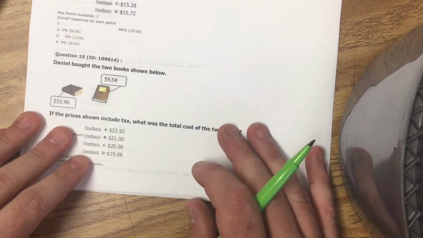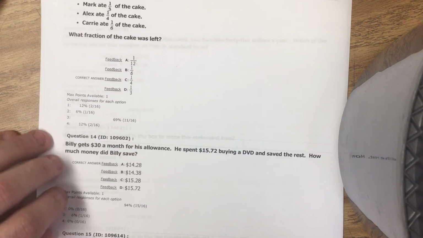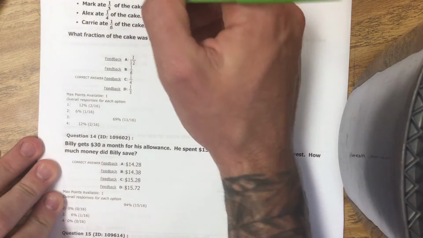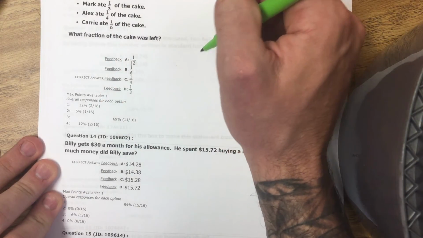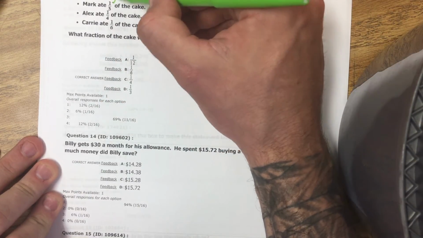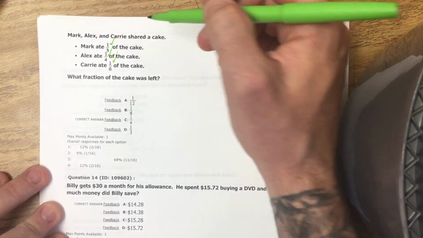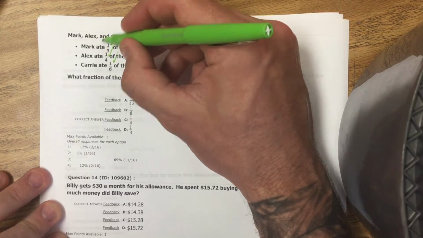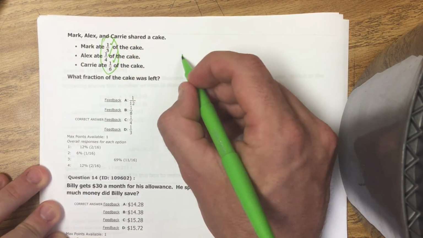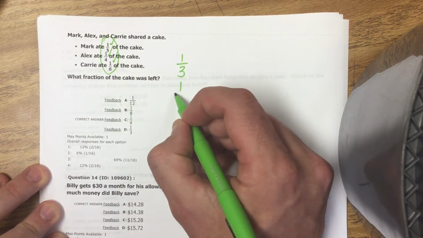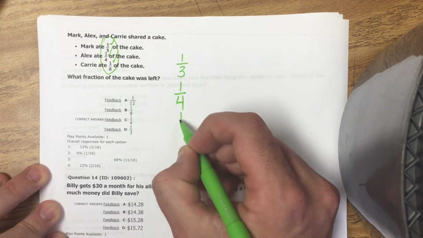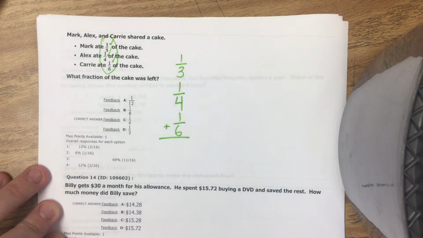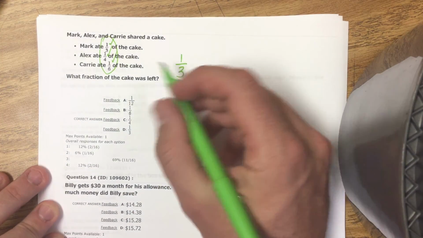All right, the final couple. We got number 13 here. What was left? You actually all did pretty well, although this one's kind of tough. So they ate all of this, and that's out of 1 whole. And they want to know what's left. So I got to figure out what was eaten. So I take my 1/3, and I add my 1/4, and then I add my 1/6 to see what's eaten. And then whatever was eaten, I'll subtract from 1 whole, which is my whole pie, or my whole cake, I'm sorry.